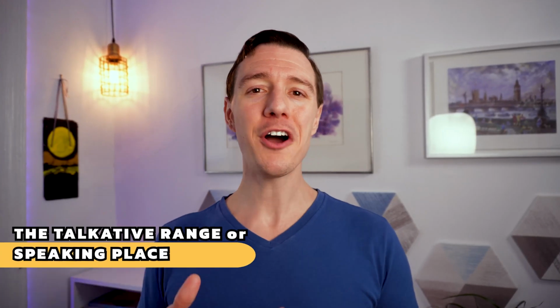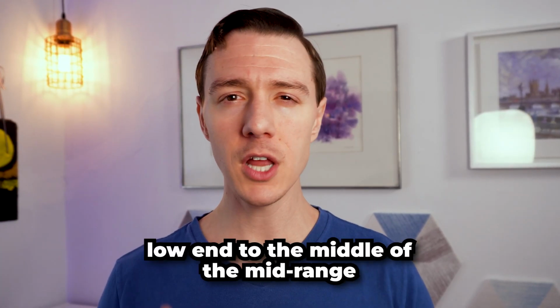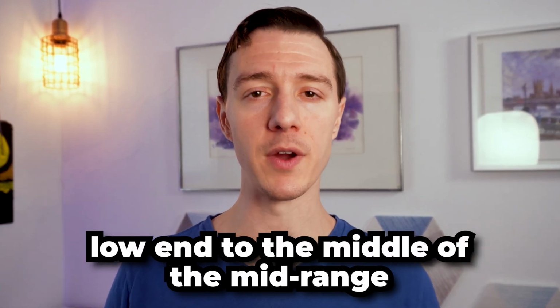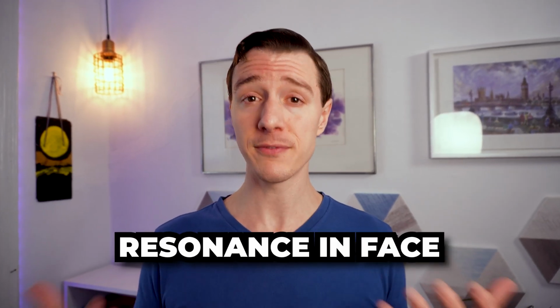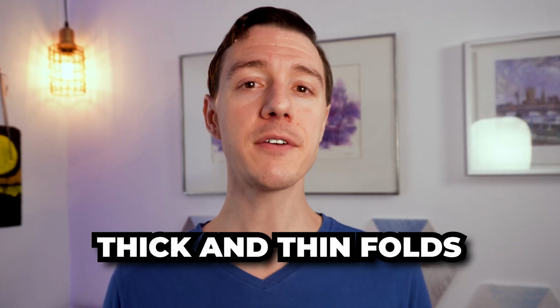Number 2, the talkative range or the speaking place. This area of the voice can be considered the low end to the middle of the mid-range. The chest resonance here is still present, but there's also resonance in the face, whether that's inside the mask region or below. The thick folds and the thin folds are sharing the work here, but often in varying degrees depending on the exact range and the singer.